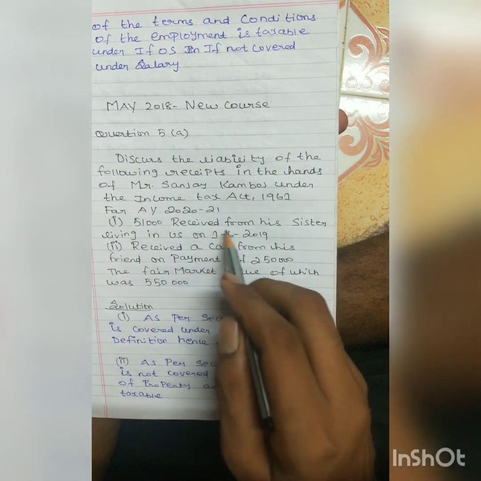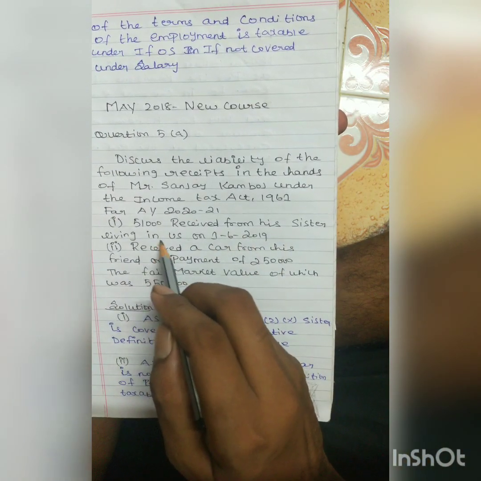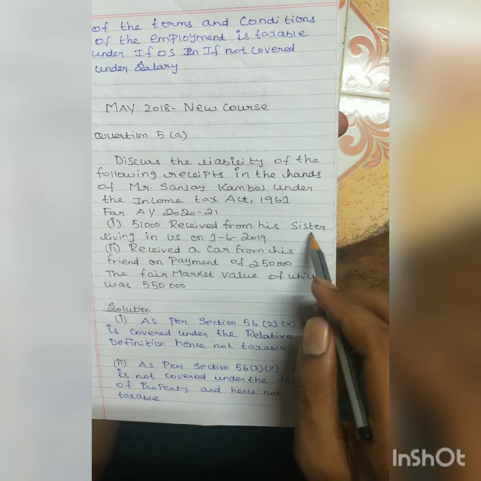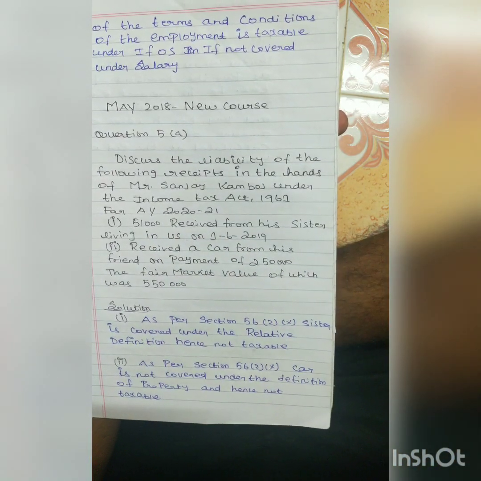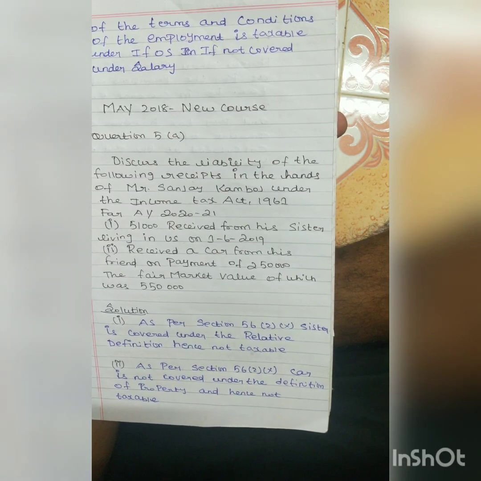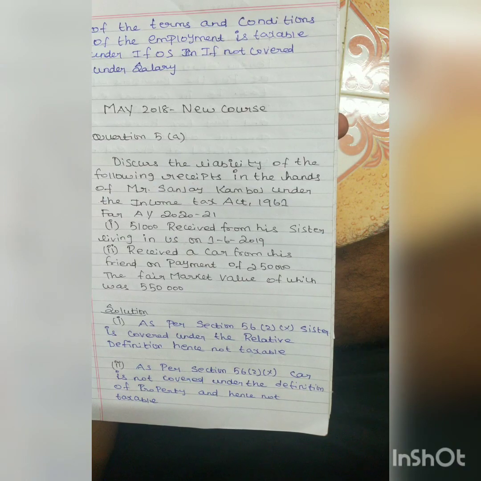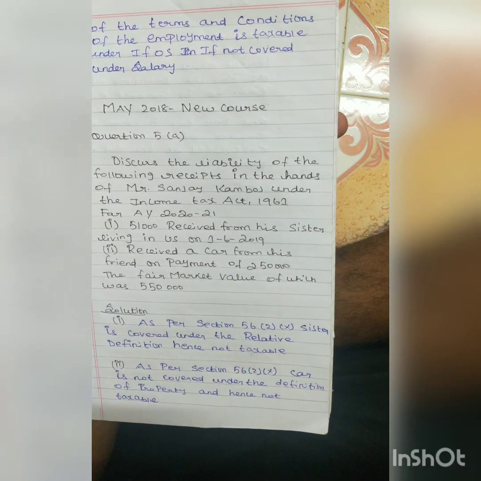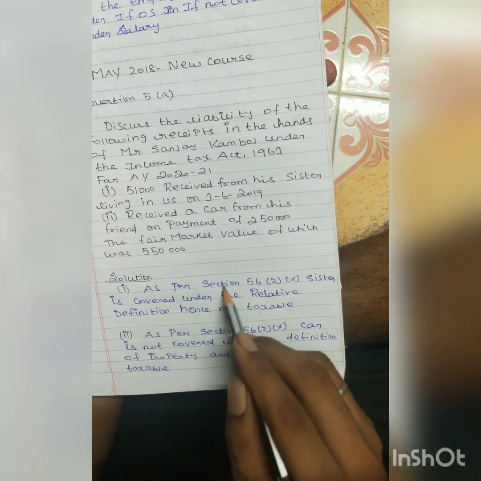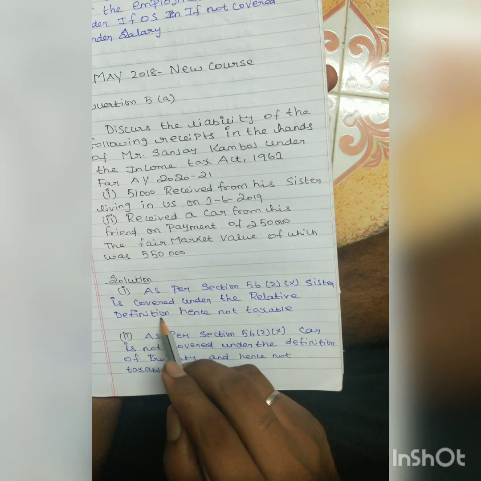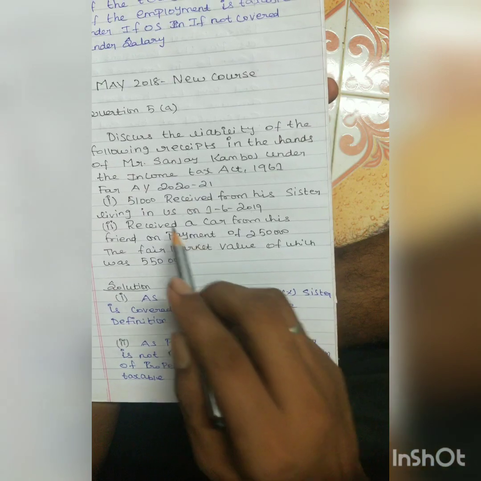First, 51,000 received from his sister living in the US on 1/6/2019. So the sister is covered under the relative definition. If the amount is received from a relative at any time, it will be exempt. So as per section 56(2)(x), sister is covered under the relative definition, hence not taxable.